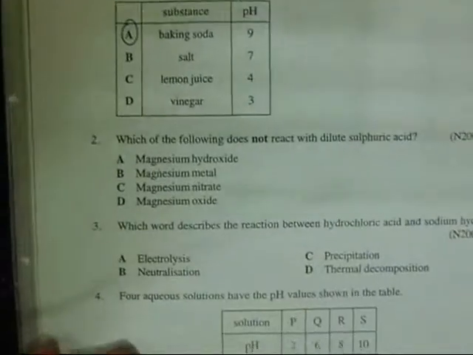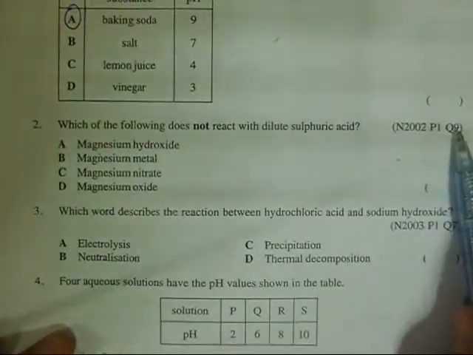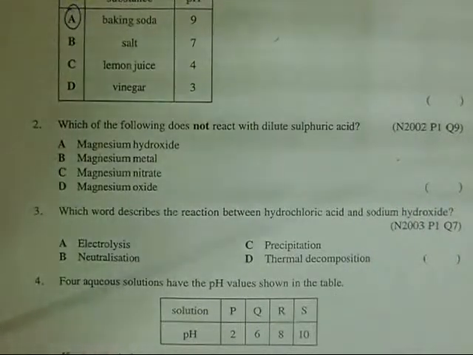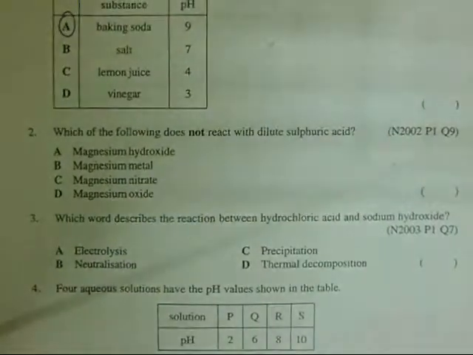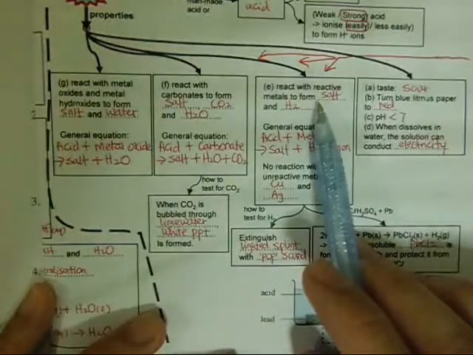Now let's look at the next question. Year 2002, paper 1, question 9. Which of the following does not react with dilute sulfuric acid? So for this question, you need to recall what are the reactions that involve acid. If you recall from your mind map, you need to remember the reactions that involve acid.